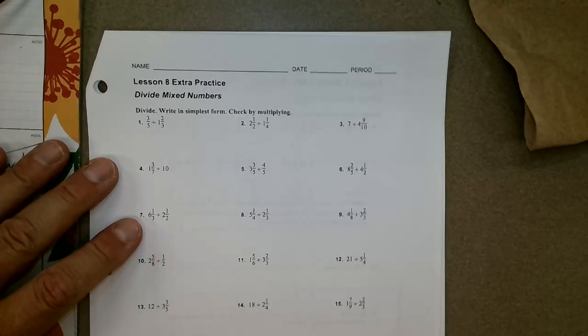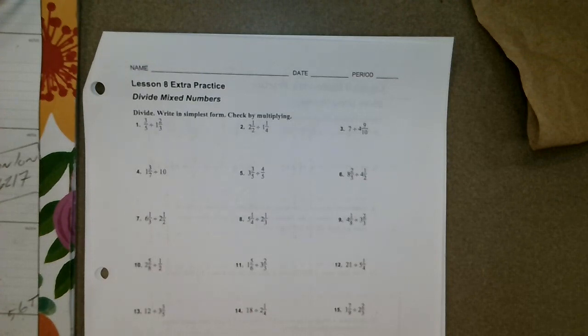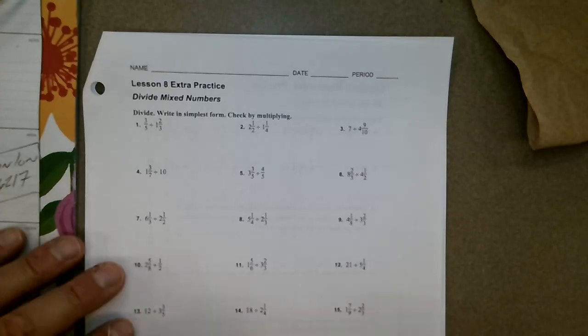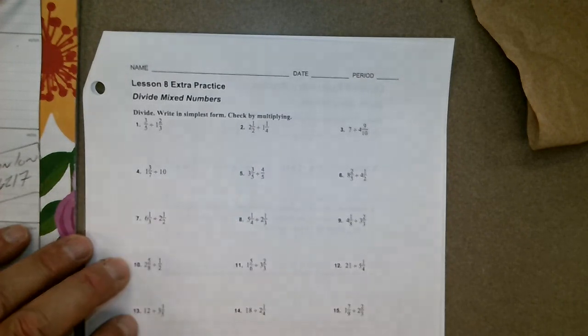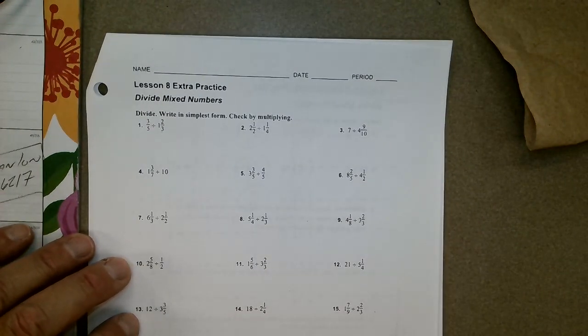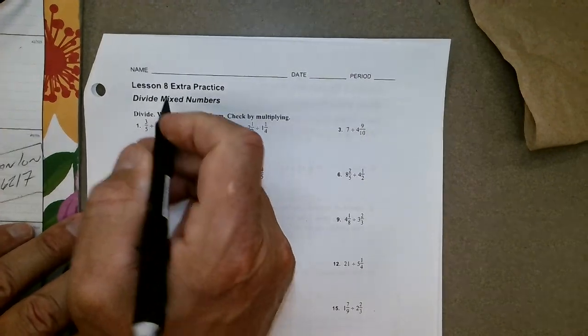All right, so yesterday we talked about dividing two fractions, and when we divide two fractions, I kept saying keep, switch, flip. Well, it's essentially the same thing, but we're adding another step today, all right? We all know that we can't multiply a mixed number. Well, the same rule goes with dividing. We can't divide a mixed number, okay? So what we're going to do is change that to an improper fraction.